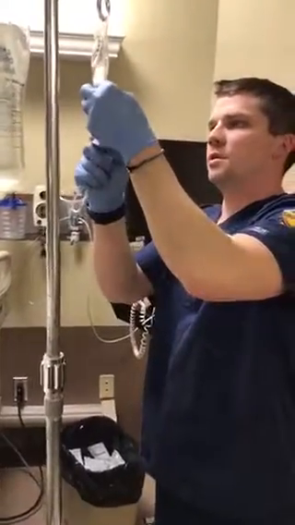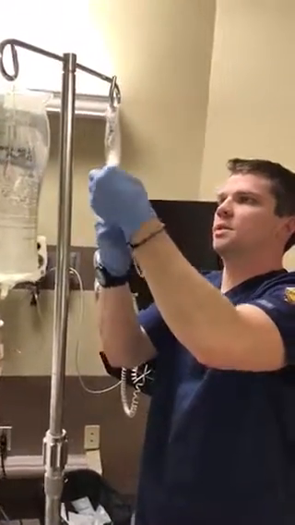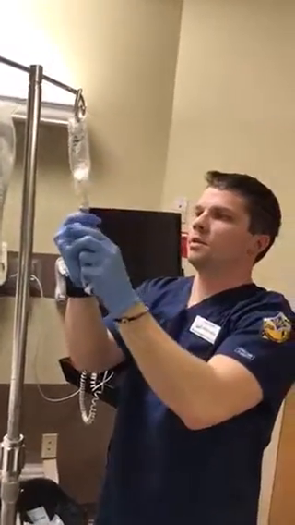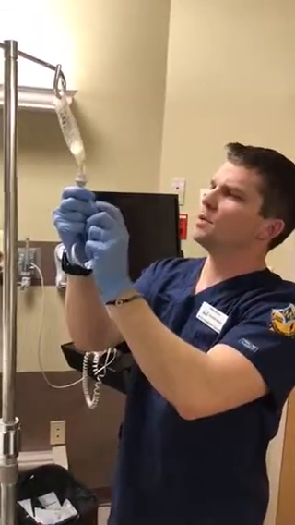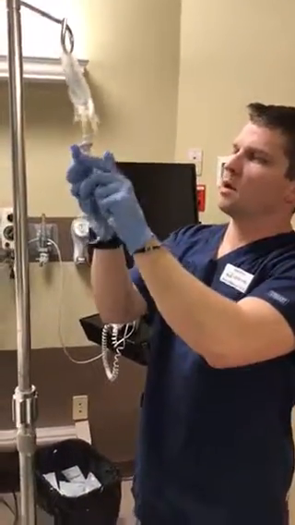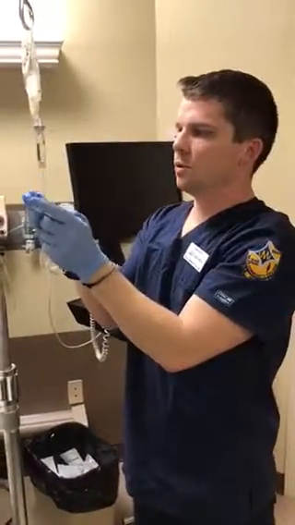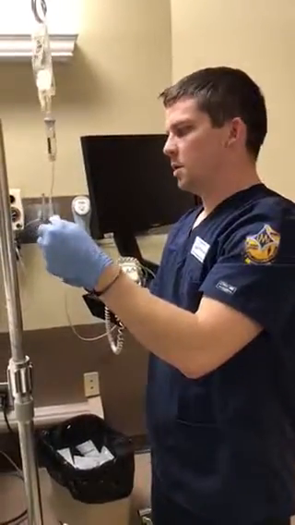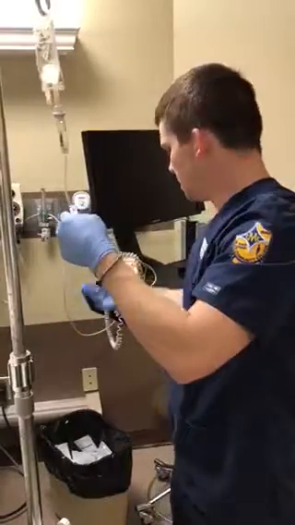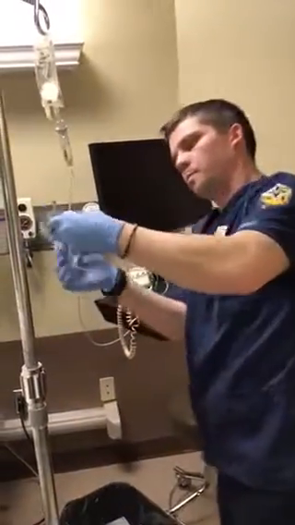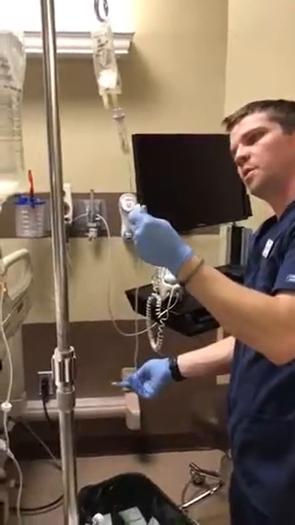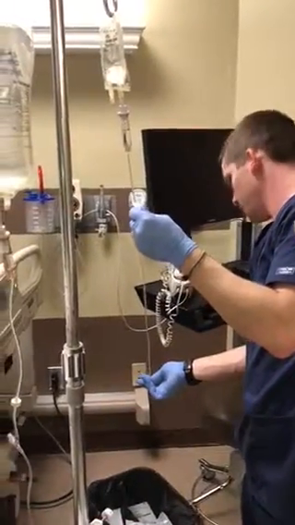Remove the protective cover and using aseptic technique, introduce that and fill up the drip chamber. Drop the drip chamber down. All right. Go ahead and prime the tubing.